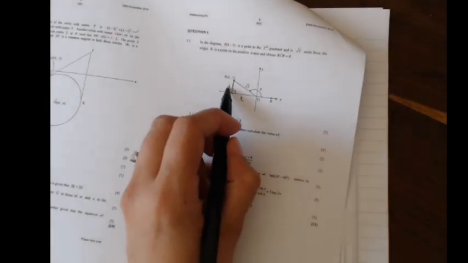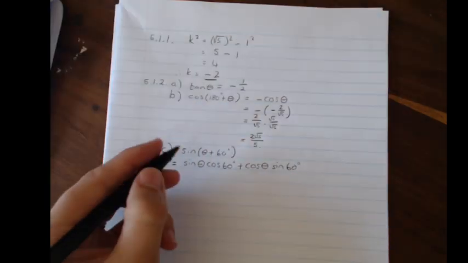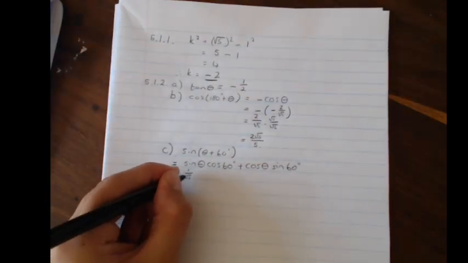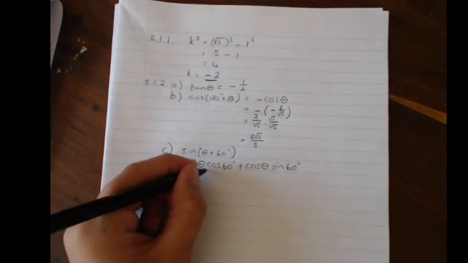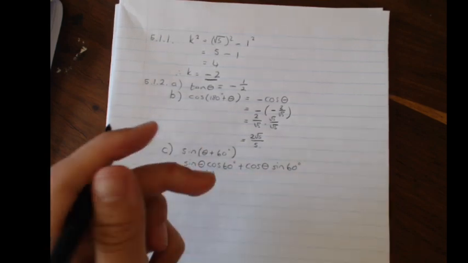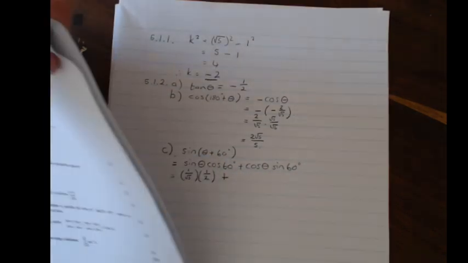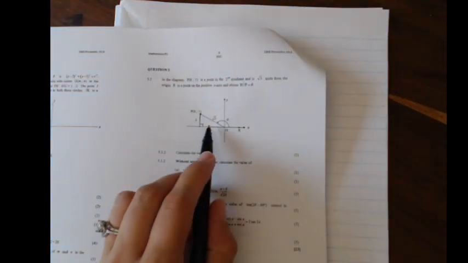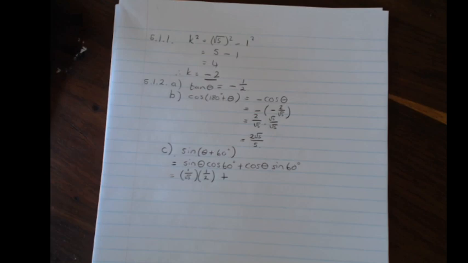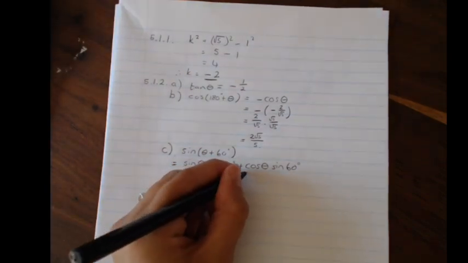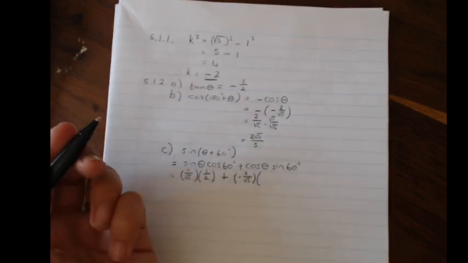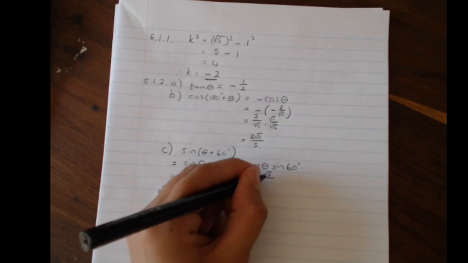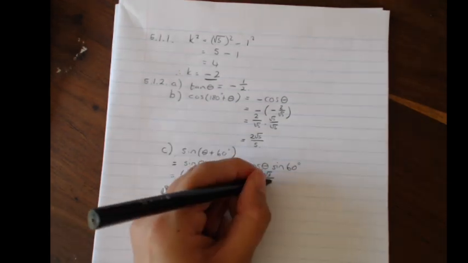So sine theta is going to be 1 over root 5. Cos 60, special angles, is 1 over 2. Whatever method you use, cos theta is going to be negative 2 over root 5, and sine 60 is root 3 over 2.